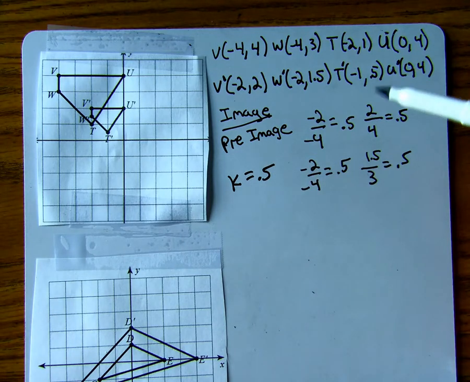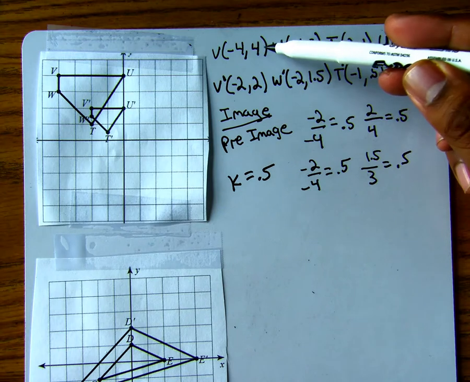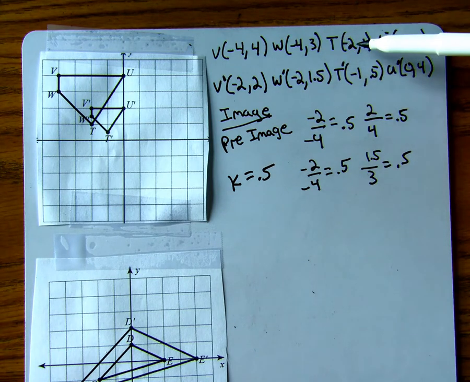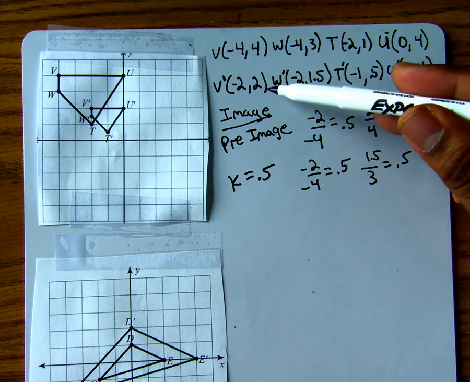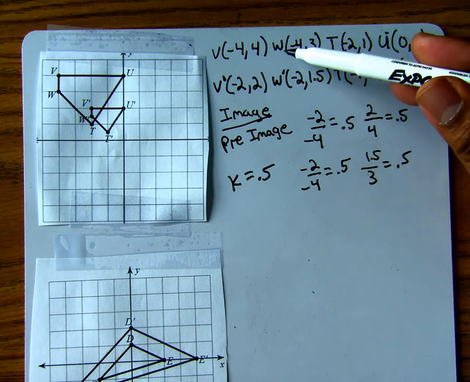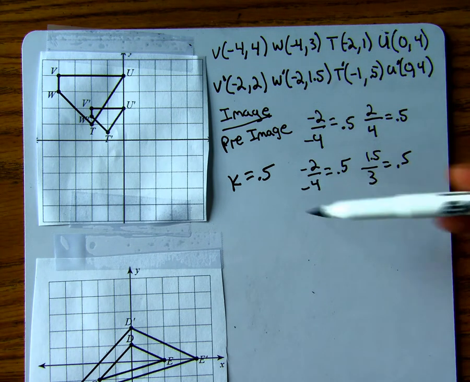What we end up doing is taking our pre-image, which was originally -4, 4, -4, 3, -2, 1, and multiplying each one of these numbers by 0.5 to get our image. So we went from our pre-image to our image by multiplying by the scale factor, which is 0.5.